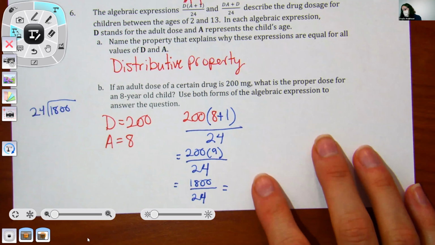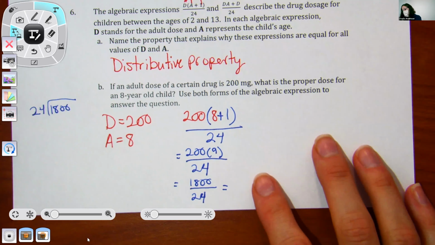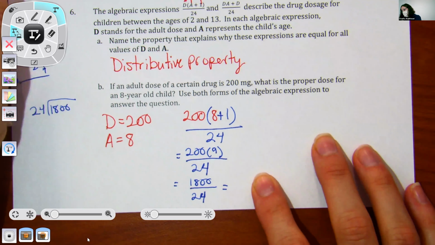Oh, oops. Okay, yeah, 8's too many, so maybe 7. Okay, 168, that would work.